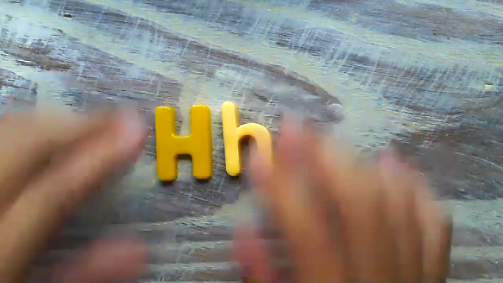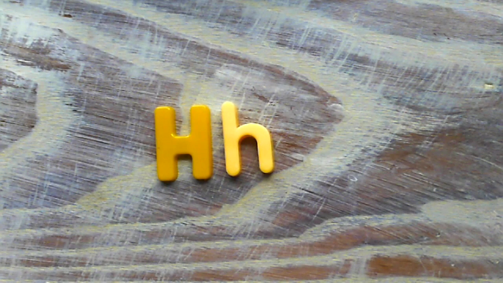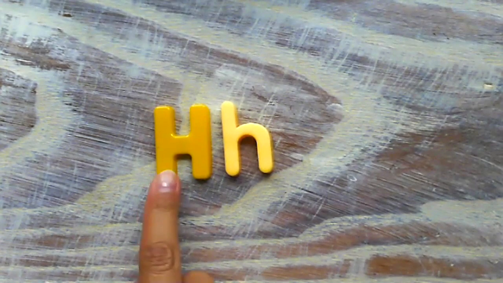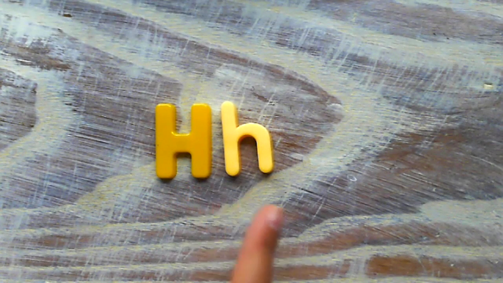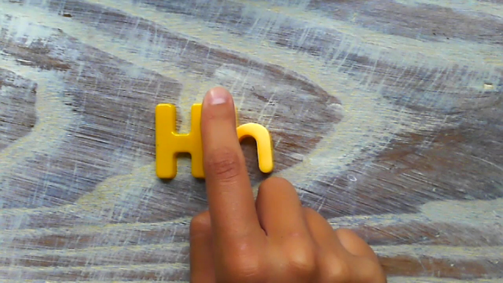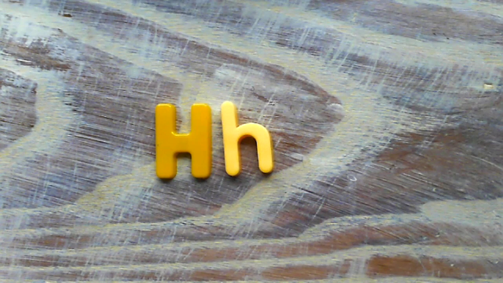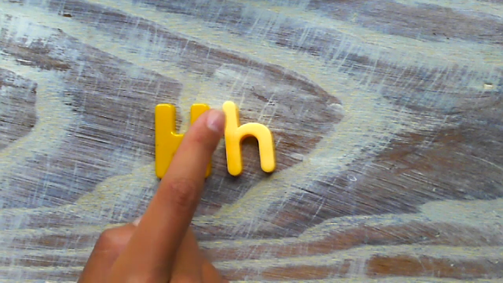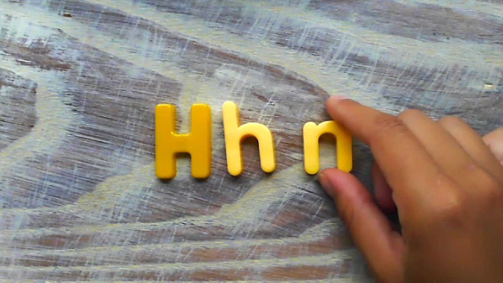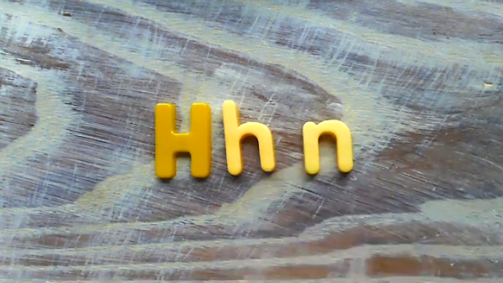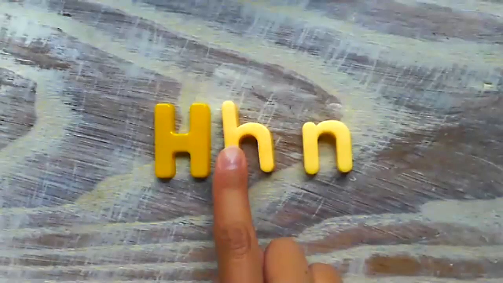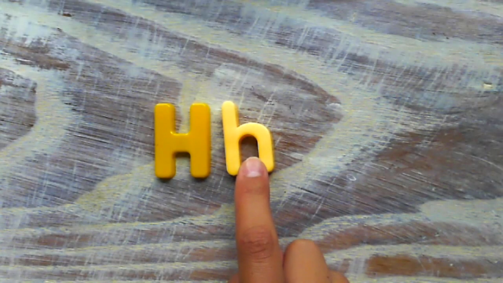This is the letter H. Say it with me. H. Let's trace it. H. That's the uppercase H. Let's trace the lowercase h. H. Remember that H has a stick. See that stick that sticks up? That's what makes it different than the letter N, which stops right there. No stick sticking up. See how they're different? H. This is the letter H.